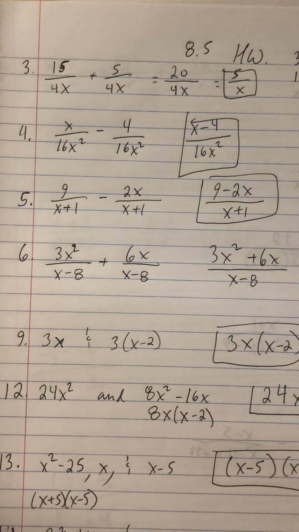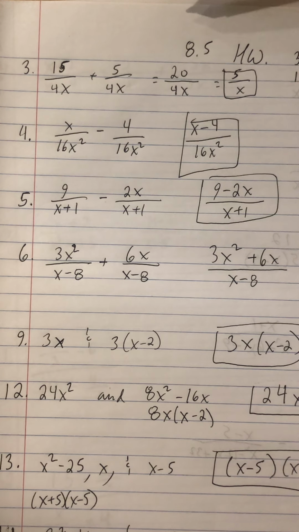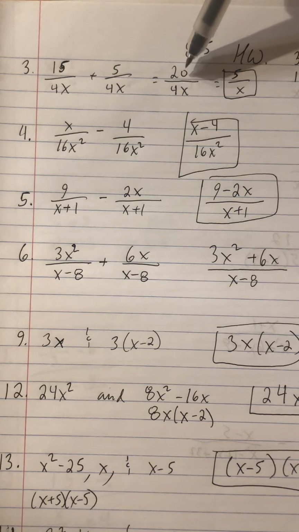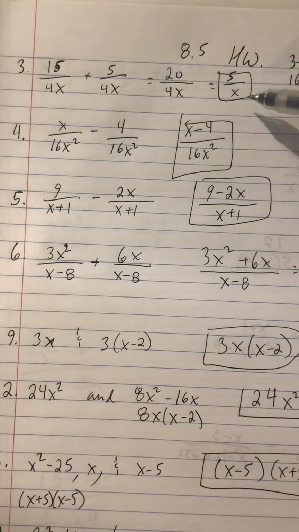All right, so this is the 8.5 homework for both days that I'm about to go over. So the first one, we've got the common denominator, so all you need to do is just add the numerators. So you get 15 plus 5, which is 20, 20 over 4x, and then you're going to divide both top and bottom by 4 to get the final answer of 5 over x.